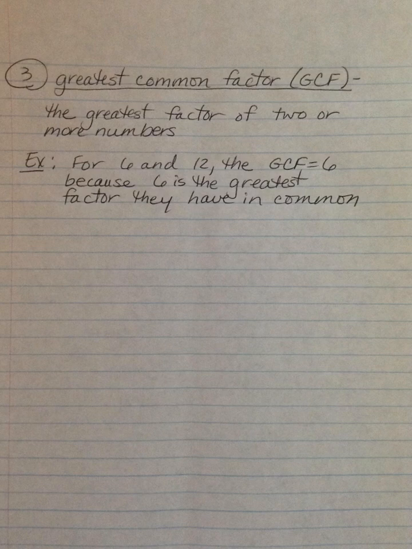Okay, moving on to box 3. We're going to do another definition, and that is the definition for greatest common factor. We will often refer to the greatest common factor as the GCF. You just need to get used to referring to it that way. The GCF, or greatest common factor, is the greatest factor of two or more numbers. So for example, for the numbers 6 and 12, the GCF is 6 because 6 is the greatest factor they have in common. And we're going to talk more about how to figure that out coming up. But for now, just write this definition and example.